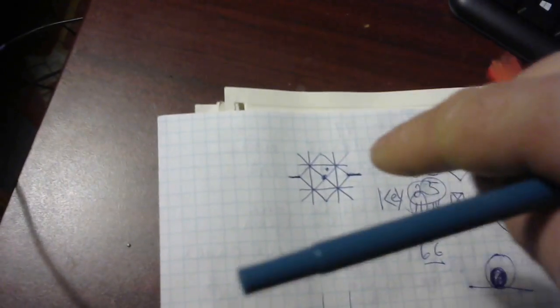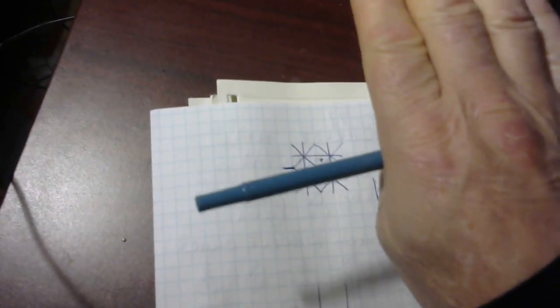Now, are we looking down or am I standing up? Am I standing up this way? 1, 2, 3 levels, but I'm showing you this way. Should I be standing up this way? So let's just explain it this way. That's why we have to understand.